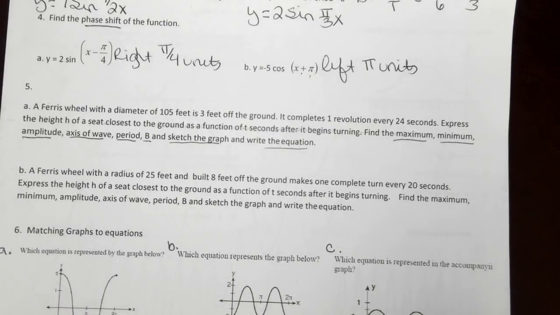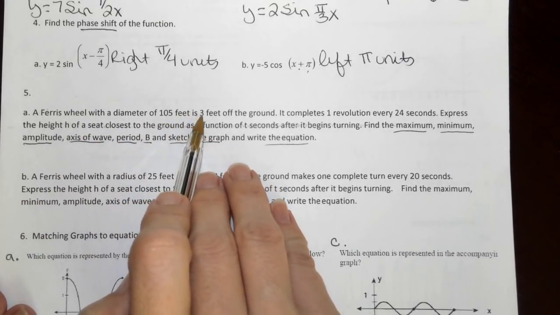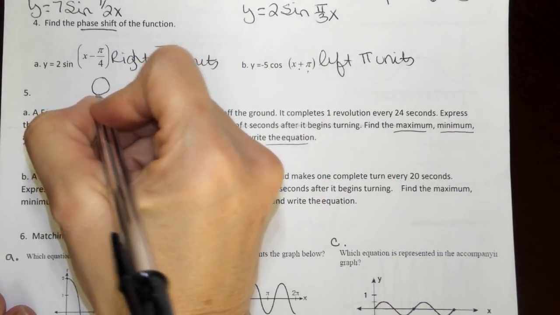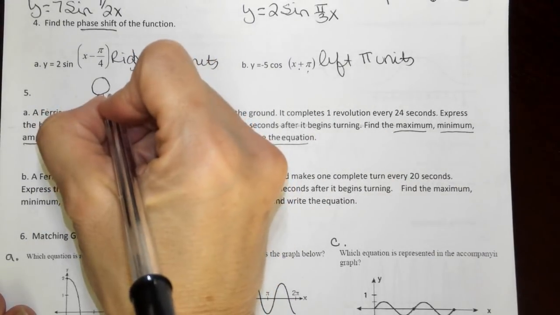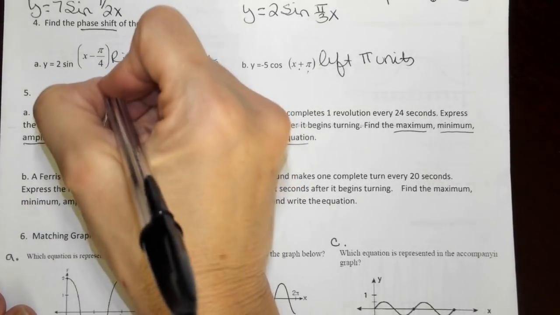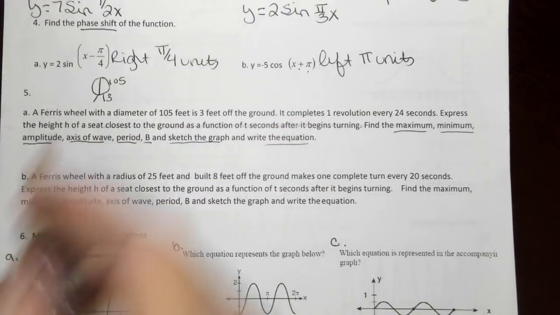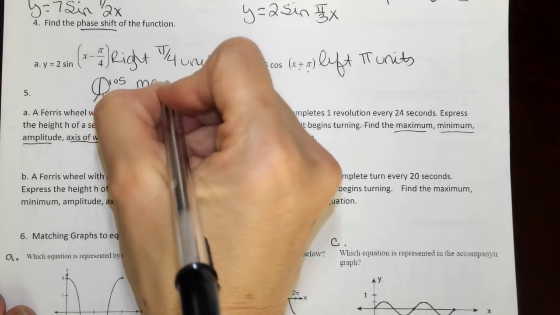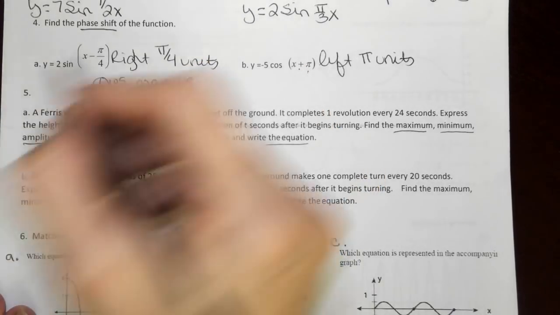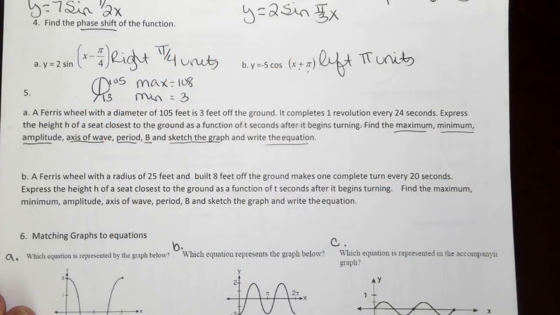Okay, so this first Ferris wheel problem, they told me the Ferris wheel has a diameter of 105 feet and is 3 feet off the ground. So a little picture would be, here's my Ferris wheel. I know it's 3 feet off the ground, and then I know the distance from the top of the Ferris wheel to the bottom is 105. So that picture right there is going to tell me my max and my min. So my max would be 105 plus 3, which is 108. My minimum is going to be the 3 feet off the ground.